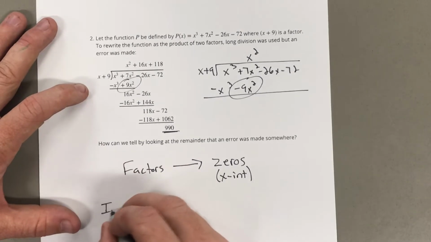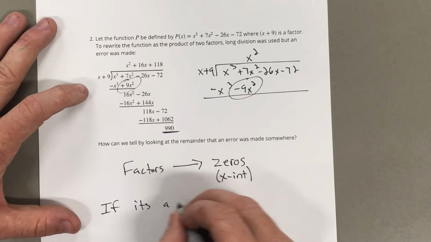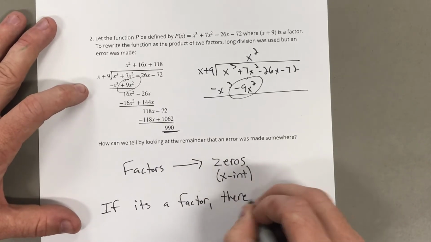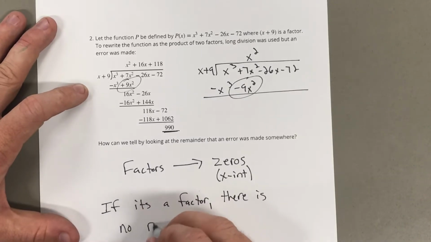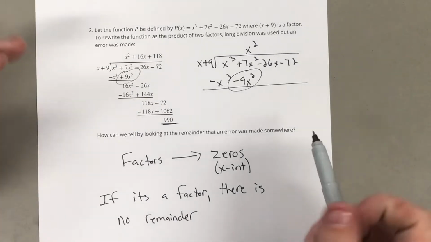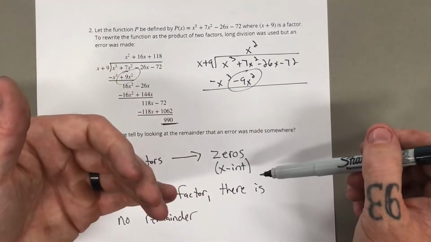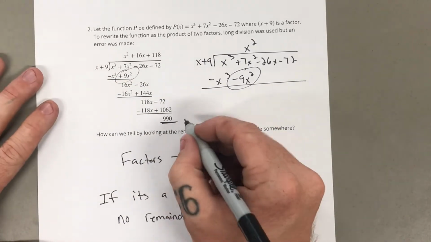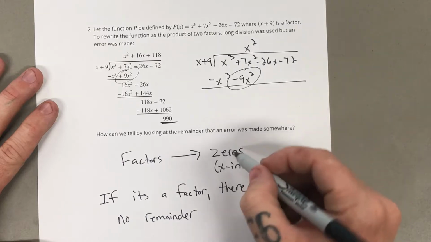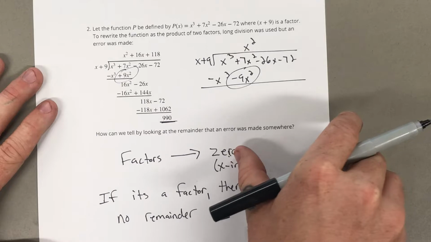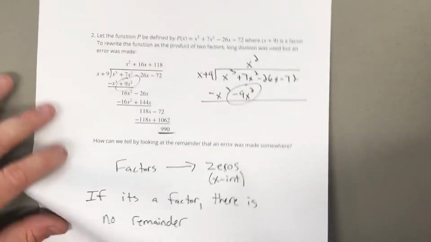If it's a factor, there is no remainder. And that's why I've kind of pushed so hard on the thought process of zeros and x-intercepts, factors giving you zeros and zeros being from factors, because this should be 0 as a remainder. And if it's a 0, then it comes from a factor. So hopefully we're starting to see the dots get connected a little bit. Okay, moving on to number 3.